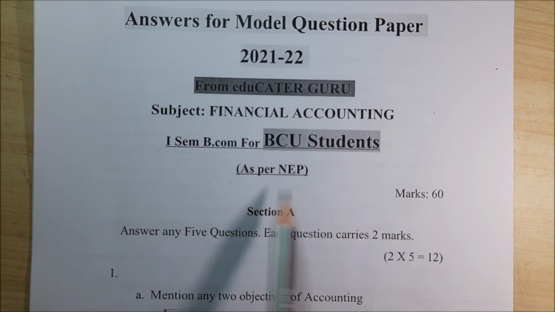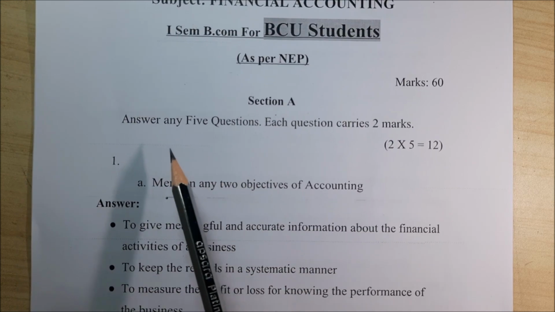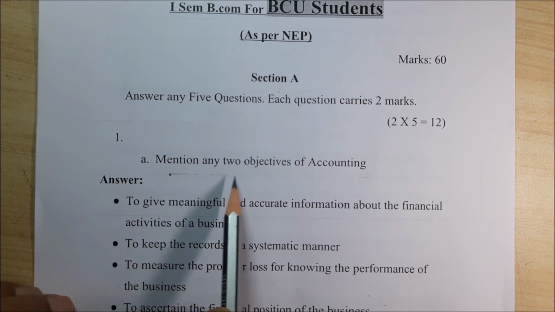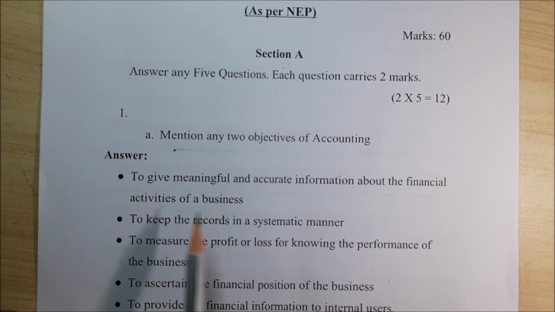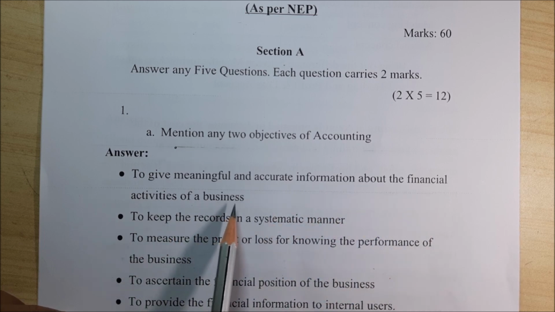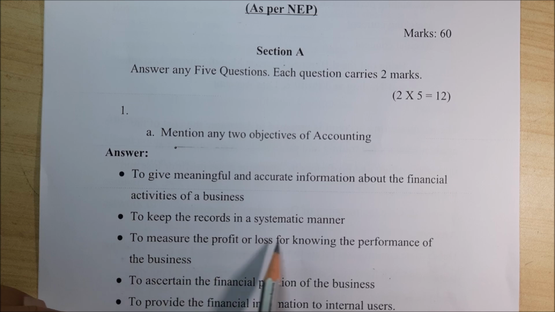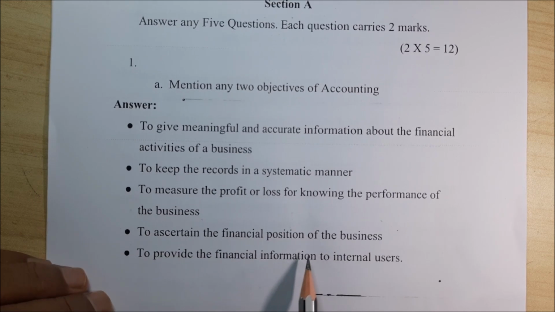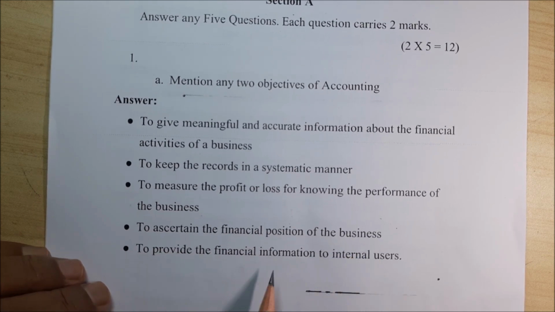The BCU paper as per NEP, Section A: answer any 5, but you have to answer all the questions. Mention any 2 objectives of accounting. To give meaningful and accurate information about the financial activities of the business, to keep the records in a systematic manner, to measure the profit or loss for knowing the performance of the business, to ascertain the financial position of the business, to provide financial information to internal users.